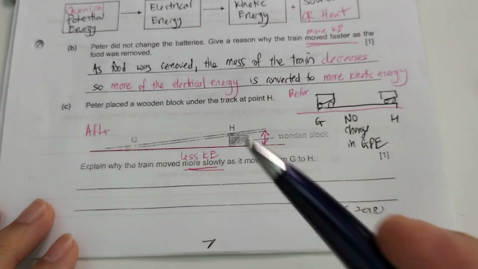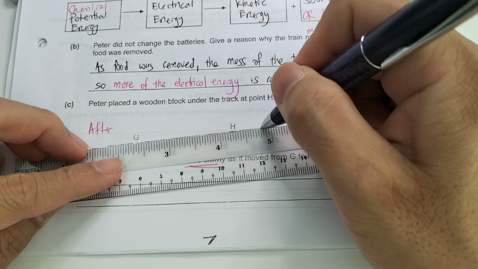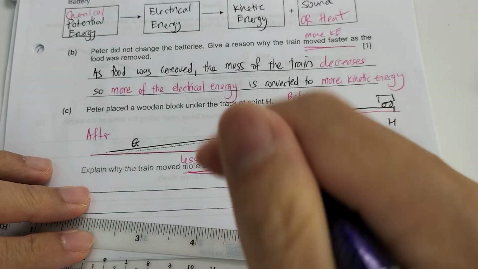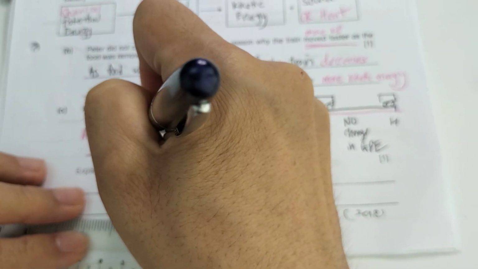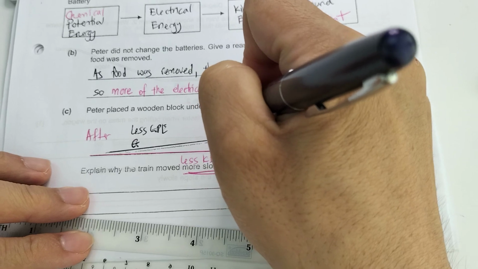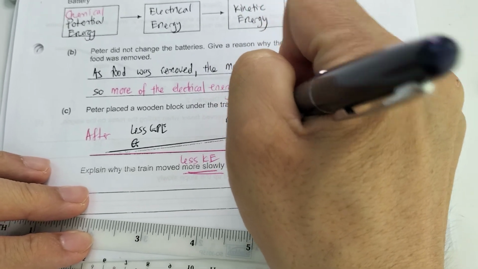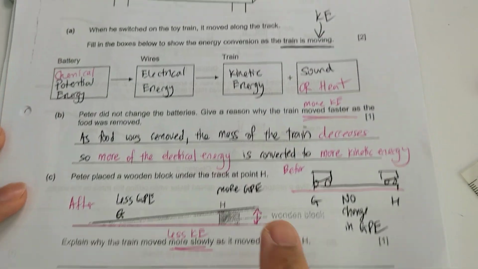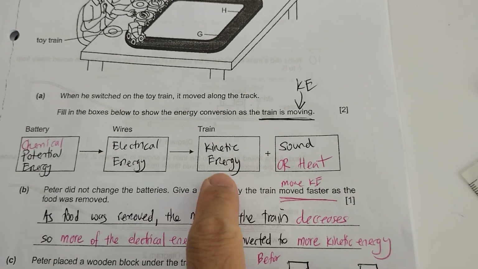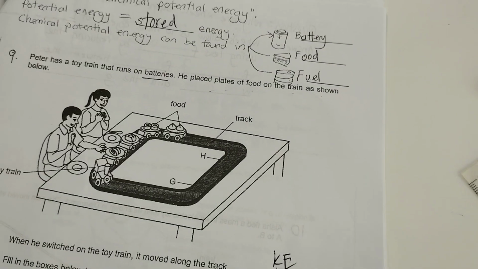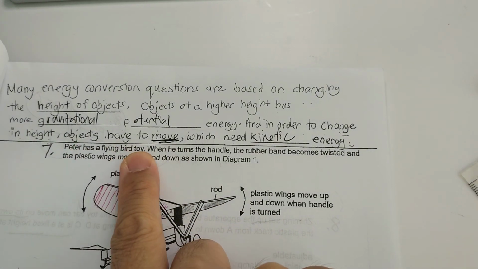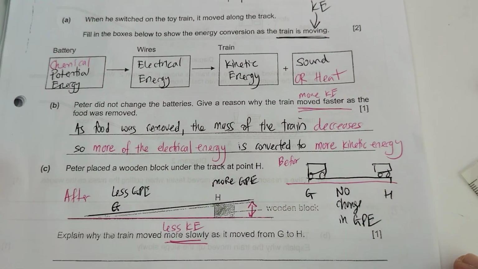But here there's a difference. Now at point G, compared to point H, here has less GPE, here there's more GPE. What energy was converted into GPE? Let's take a look. Which one? It is the KE. I revert you back to this again. In order to change in height, objects have to move, which needs kinetic energy. So therefore, why does the train move more slowly?